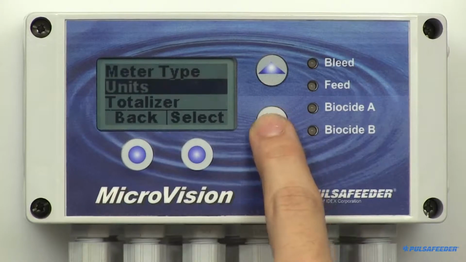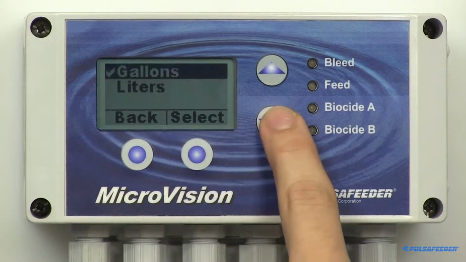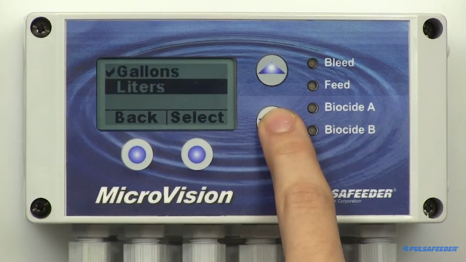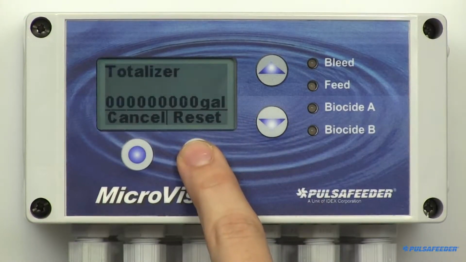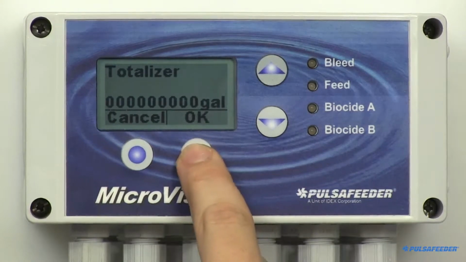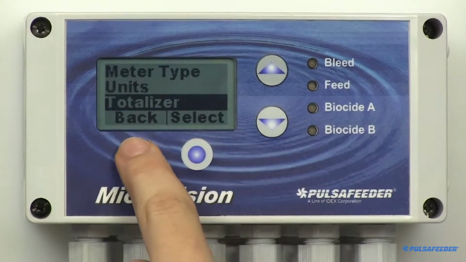Arrow down and select Units. This screen allows you to change to liters if you wish. Press back and select Totalizer. This screen displays the current amount of water the controller has counted. You can reset the totalizer from this menu. Press back and return to the Configure menu.